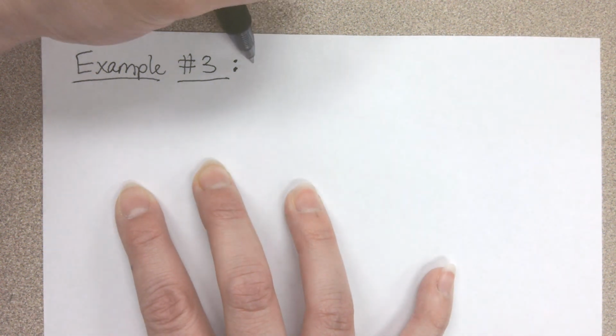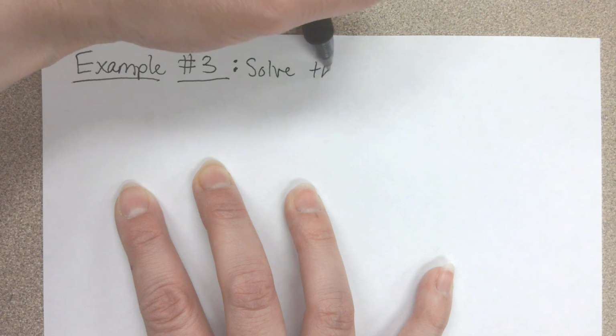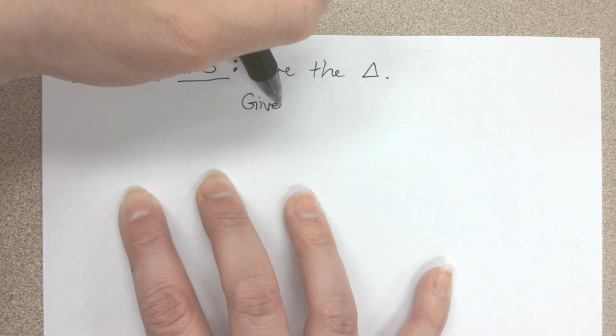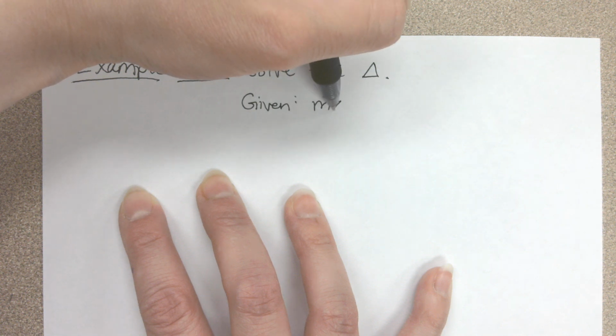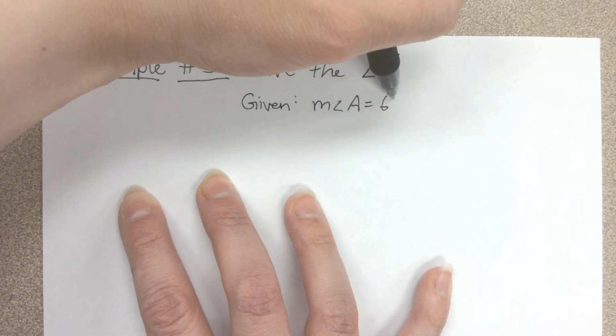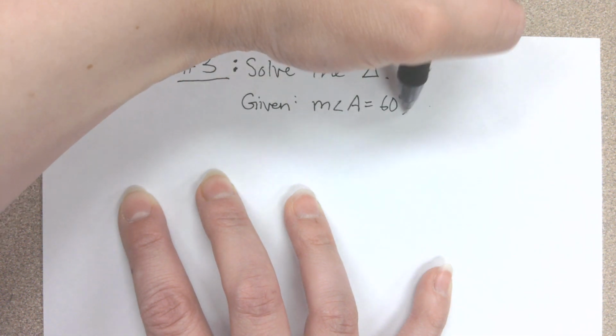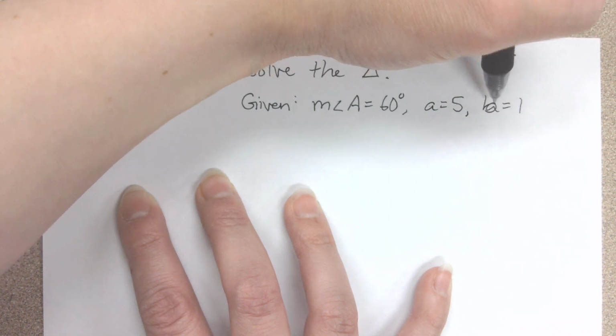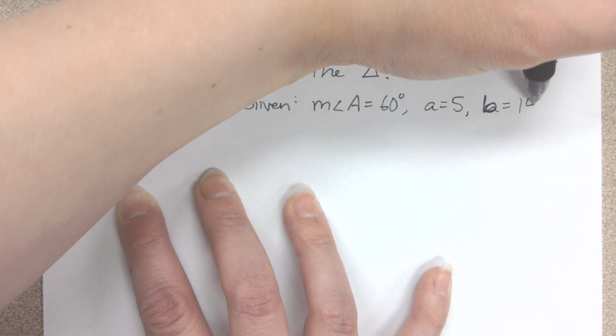Okay. Solve the triangle. Given measure of angle A equals 60 degrees, a is 5, and b is 14.